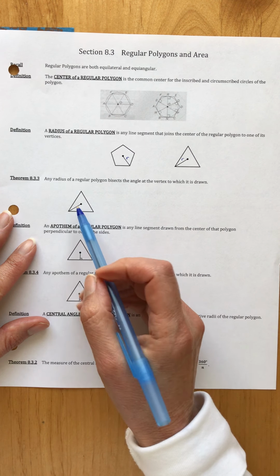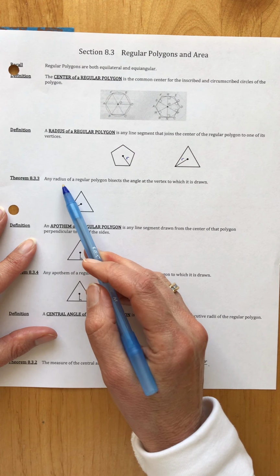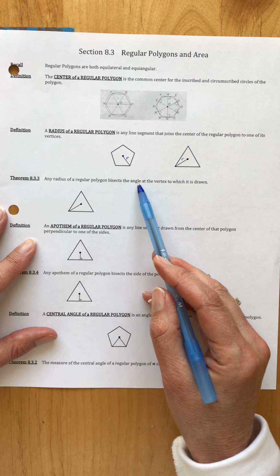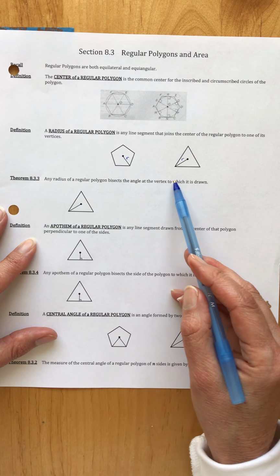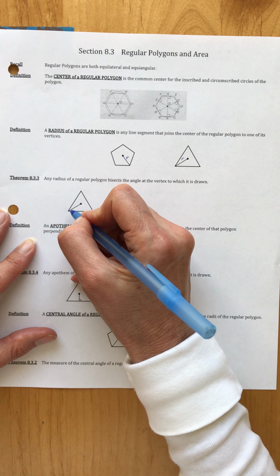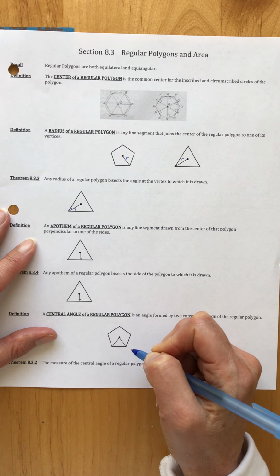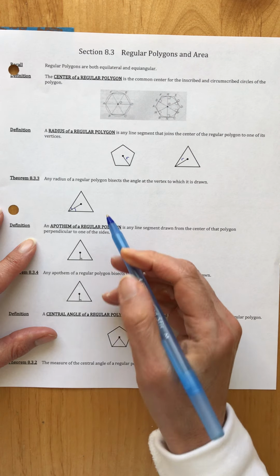Now, it gives us some information about the radius. We're told that any radius of a regular polygon bisects the angle at the vertex to which it's drawn. So that means that this angle is equal to that angle. Those are congruent angles.